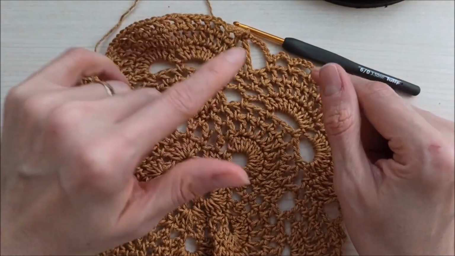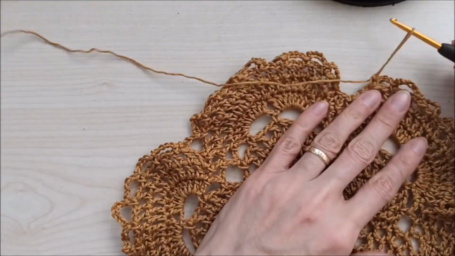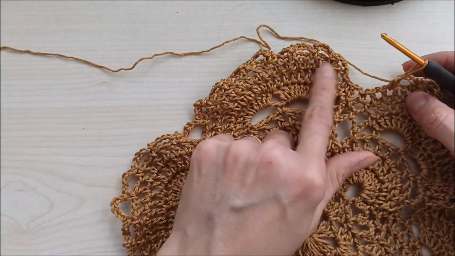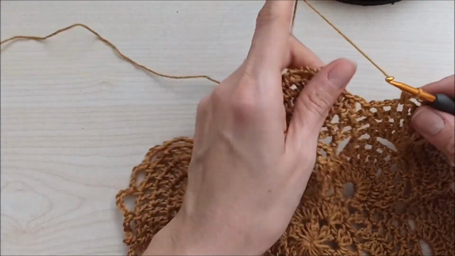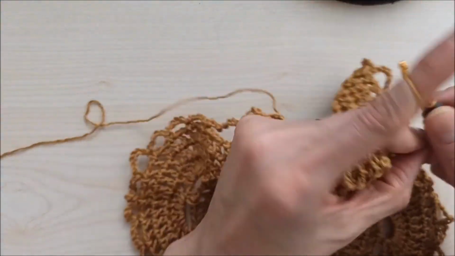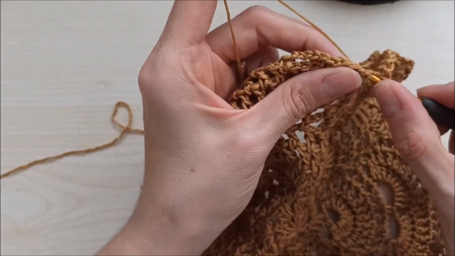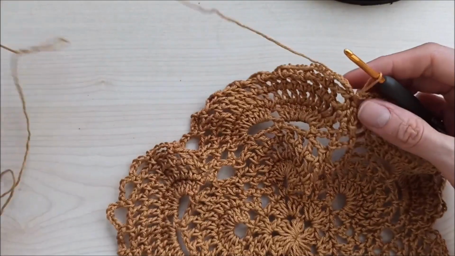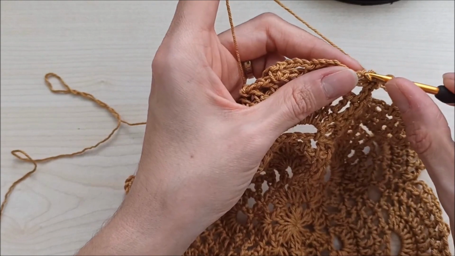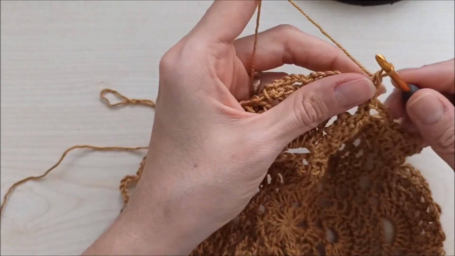I complete after turn 2. I complete the round. You can see that I made 3 times chain 5 space. Here is the last chain 7. 1 2 3 4 5 6 7, and come to the first, join with a slip stitch. Now you will make 1 slip stitch, insert the middle stitch, make one more slip stitch and make a single crochet.